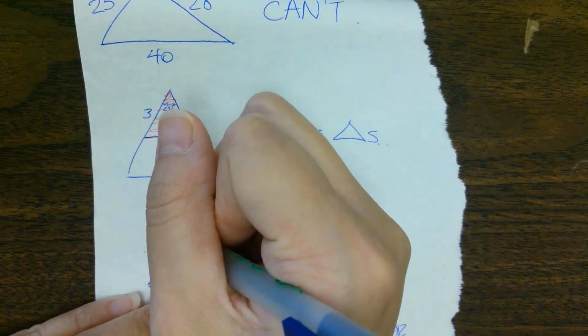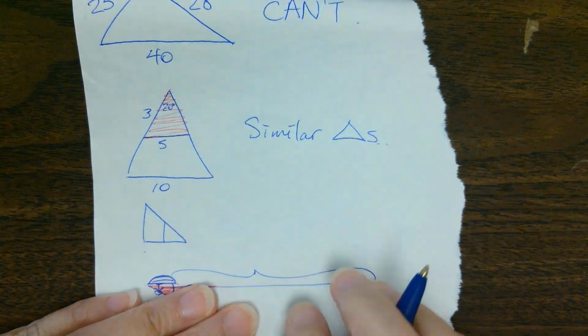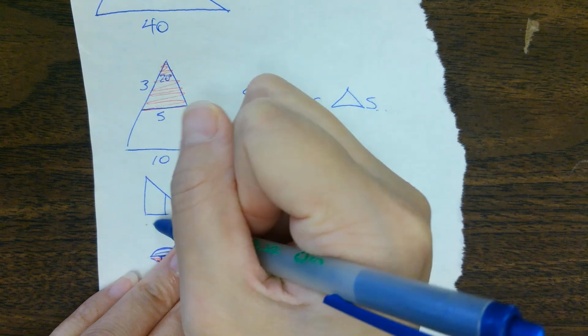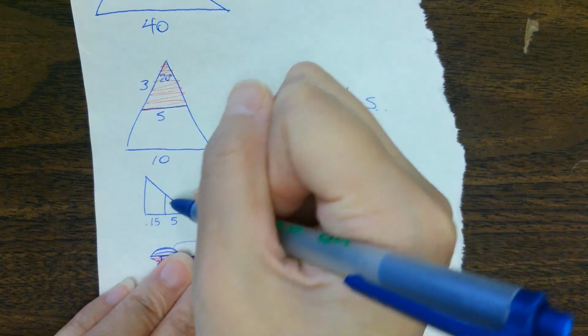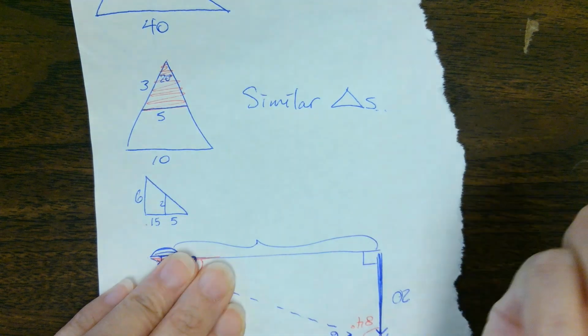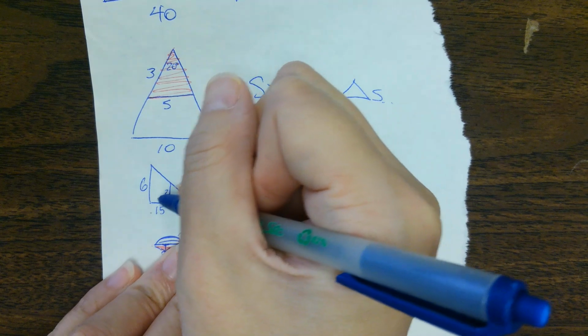Another one like this. Okay, and I give you some length, 2, 6, something like that. Okay, what about this one? What can I do?